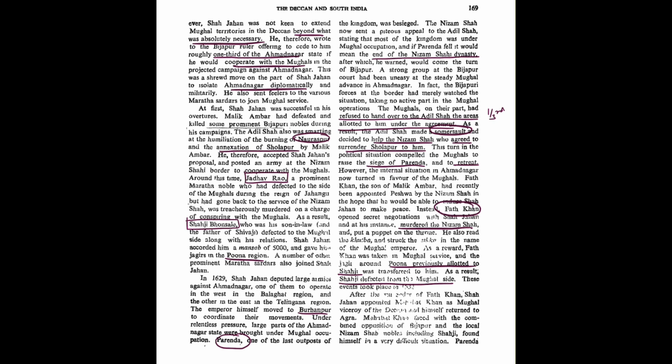Shah Jahan appointed Mahabat Khan as Mughal viceroy of the Deccan and himself returned to Agra. Mahabat Khan, faced with the combined opposition of Bijapur and the local Nizam Shahi nobles, including Shahji, found himself in a very difficult situation.